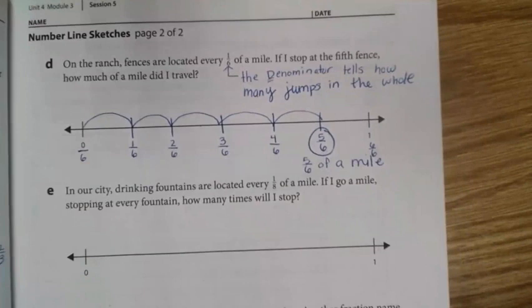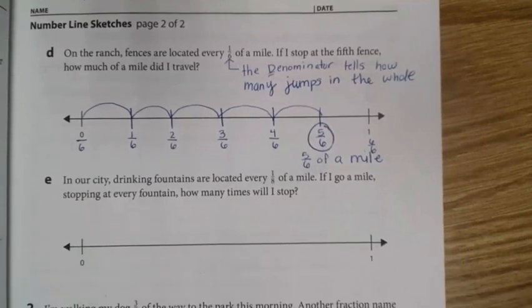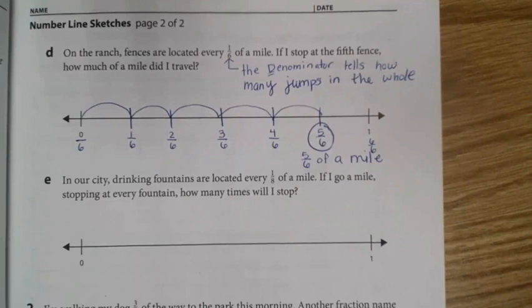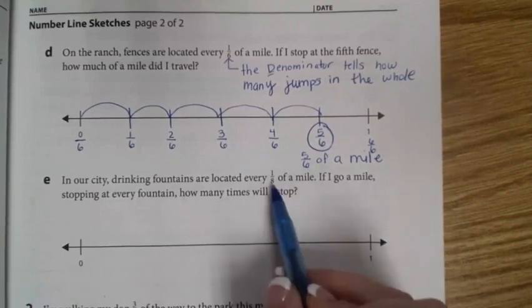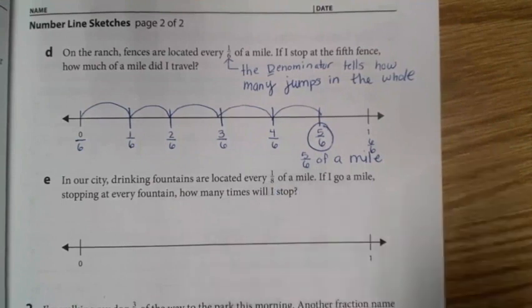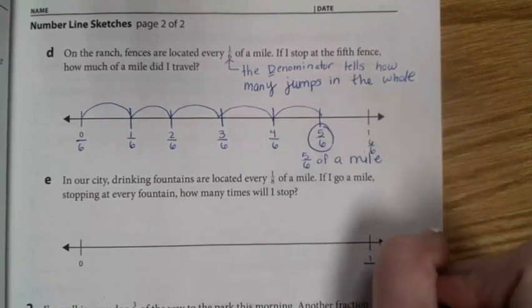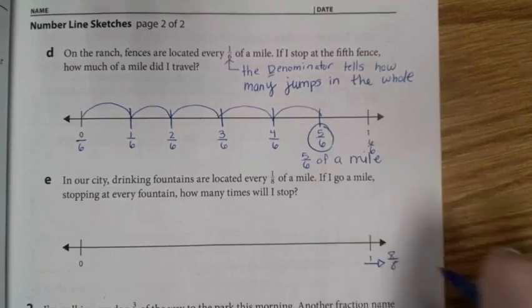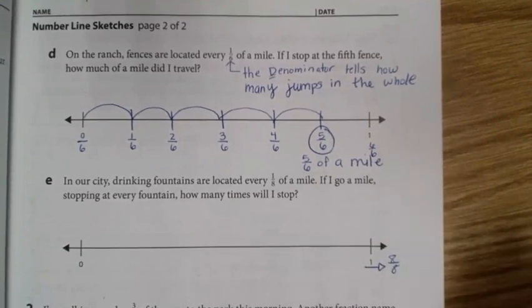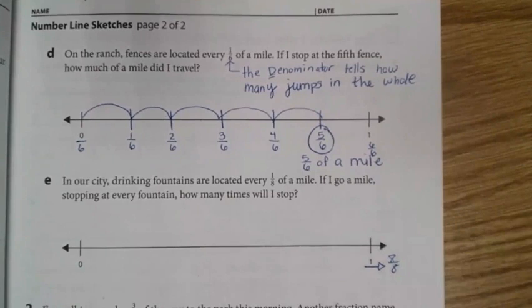Let's look at letter E. In our city, drinking fountains are located every 1/8 of a mile. If I go a mile stopping at every fountain, how many times will I stop? If the fountains are every 1/8 of a mile, that means the 1 is equal to 8/8. So think about that for a second. If we have a drinking fountain every 1/8 and there's 8/8 in a whole, how many times did we stop?